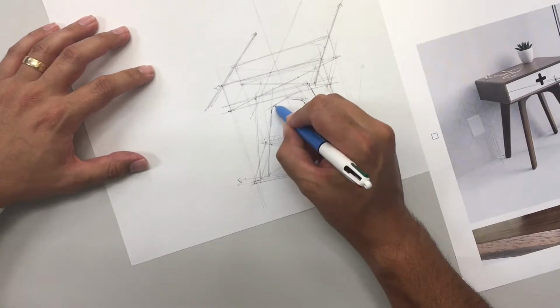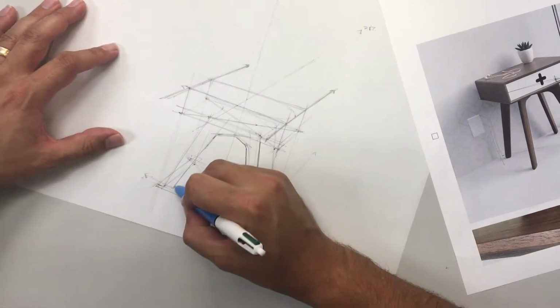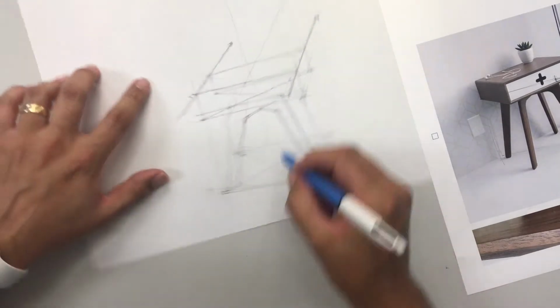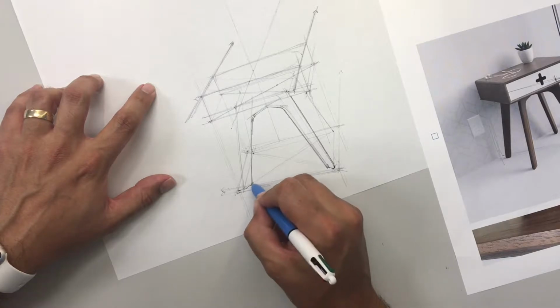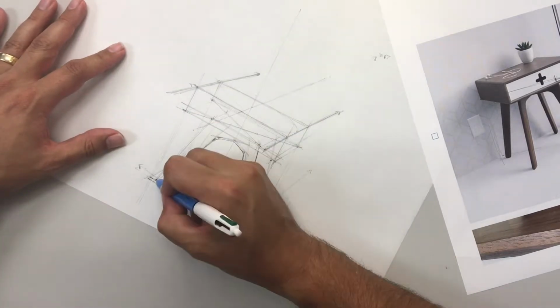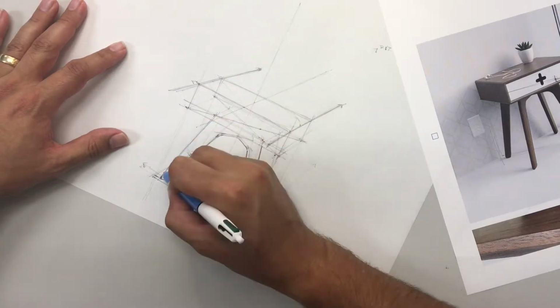I'm going to add some thickness to this side. So it's just a slight offset. Again, if you need to, grab your ruler and straighten some of these up, that's certainly fine. I just want you constructing most of it freehand.